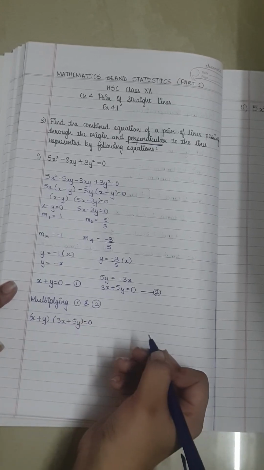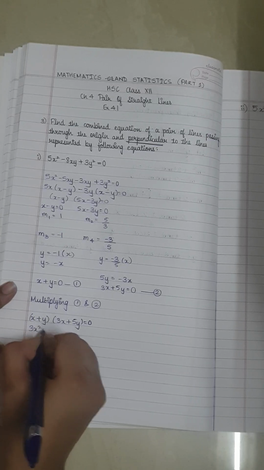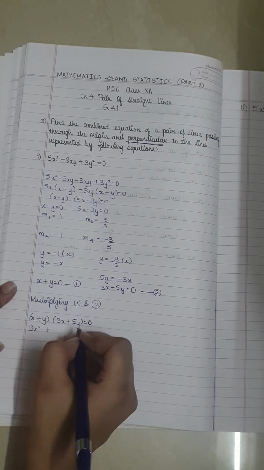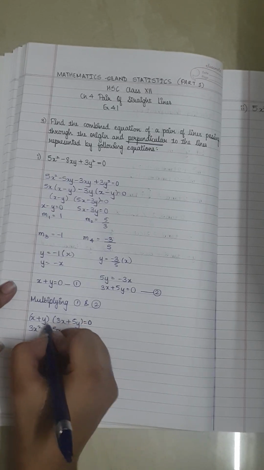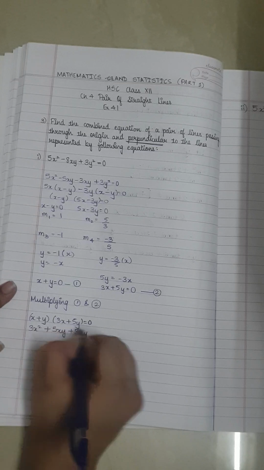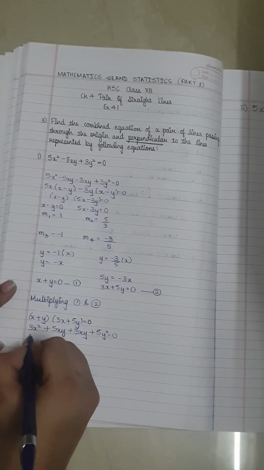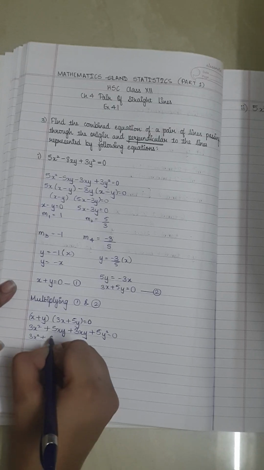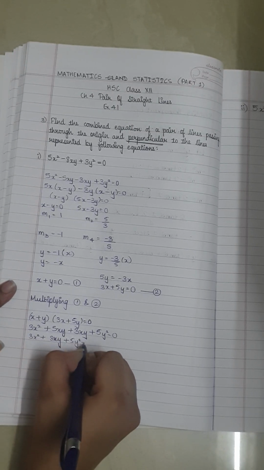So x into 3x is going to be 3x square, plus x into 5y is equal to 5xy. y into 3x is equal to 3xy. y into 5y is equal to 5y square, equal to 0. So you have 3x square plus 8xy plus 5y square is equal to 0.